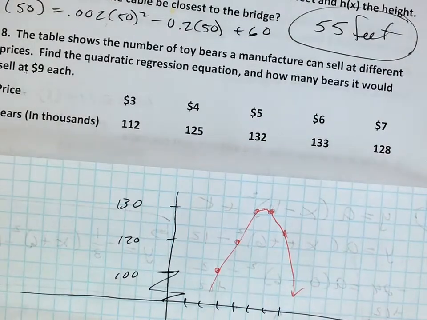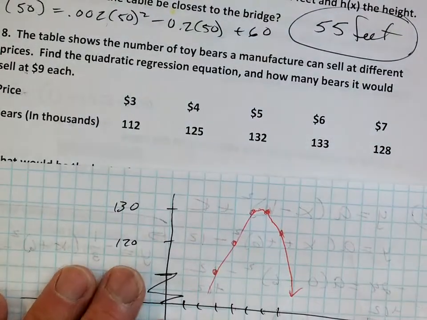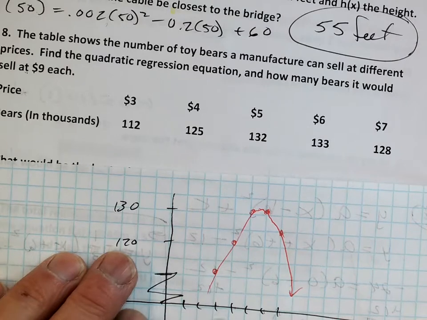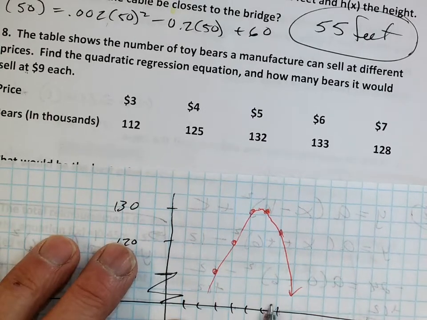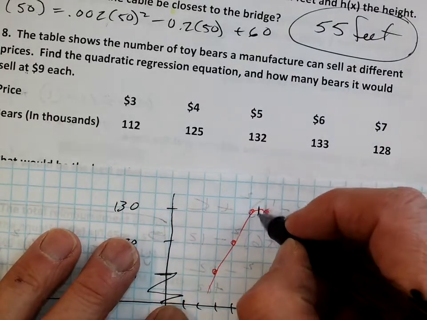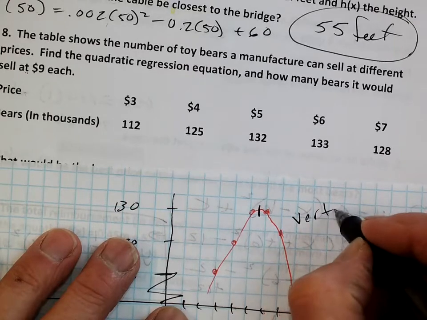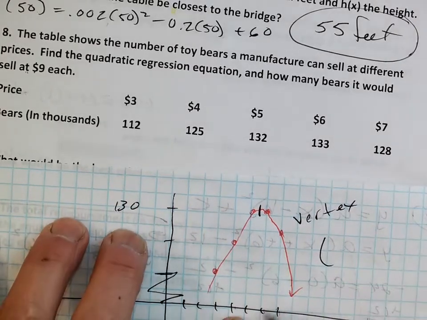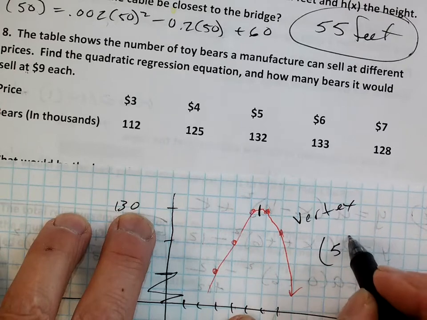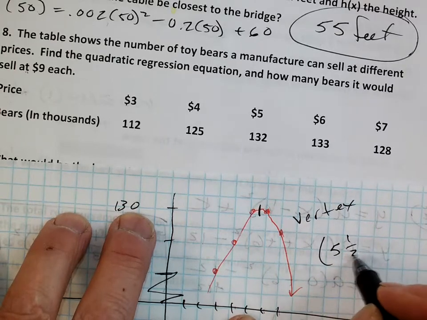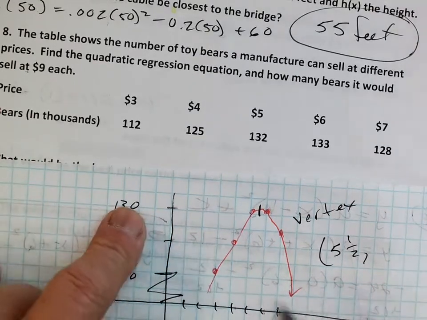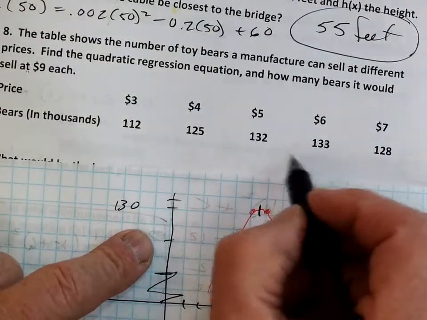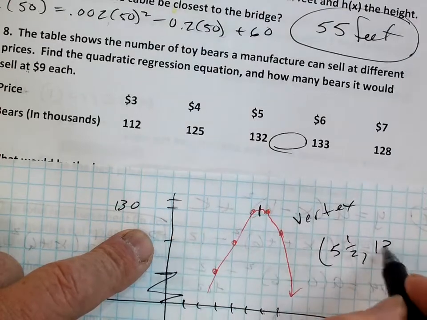What's happening is probably, like anything, that the lower the price, you can sell a lot of bears, but you're not going to make any money because you're selling too many and it costs too much. If you make the price too high, nobody buys your bears. So our vertex of this looks like it's 5.5 or $5.50, and seems like it's about at 135, right? If you look here, you have 135, okay?